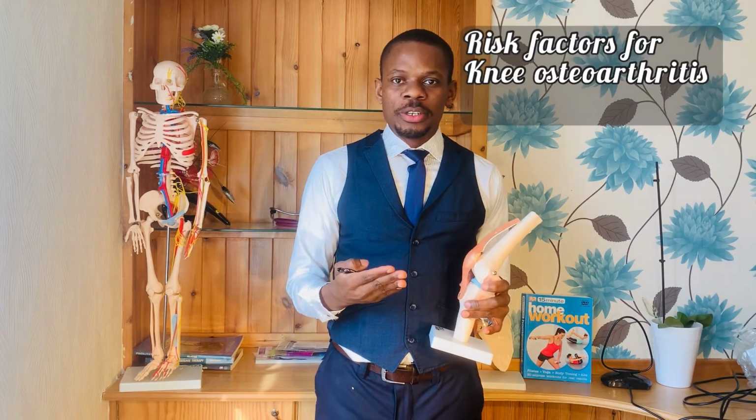Also, in some literature, osteoarthritis can be classified as primary or secondary. In primary osteoarthritis, there is no known cause. The osteoarthritis cannot be linked with any pathology. But in secondary osteoarthritis, it could be linked with secondary pathology. Maybe the patient had previous knee joint injury.